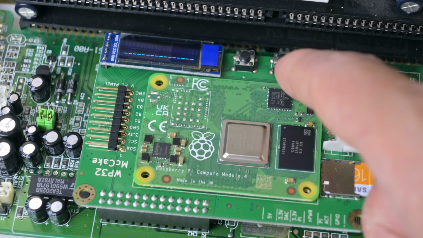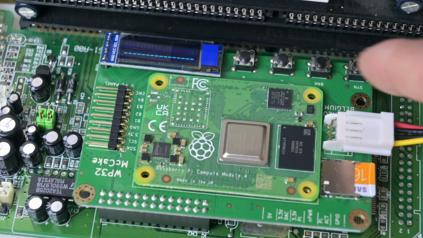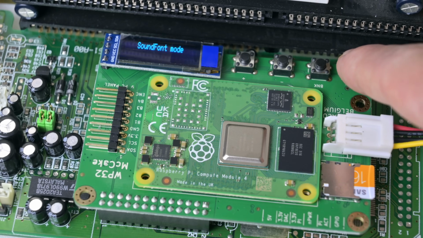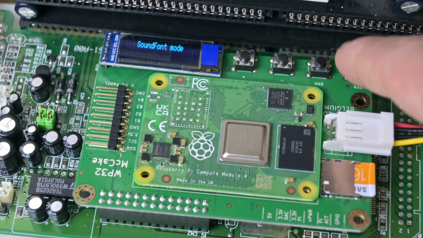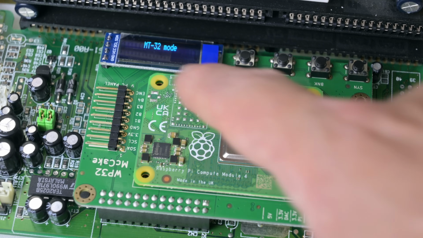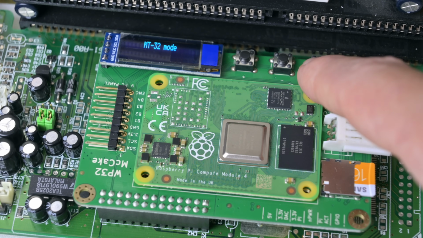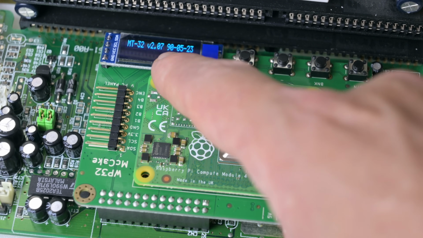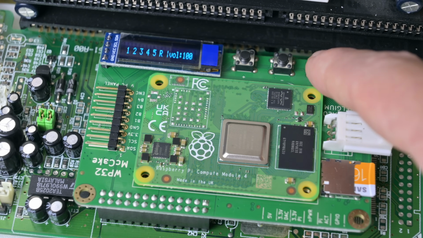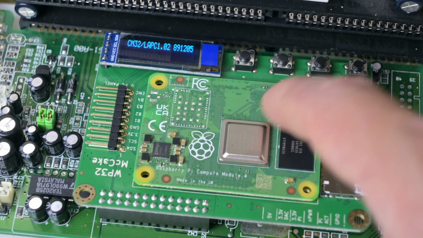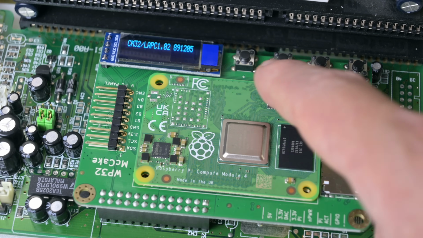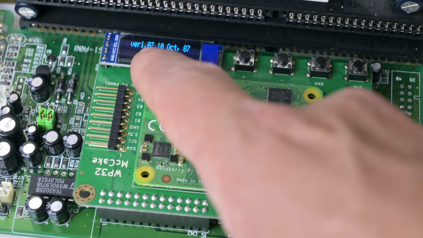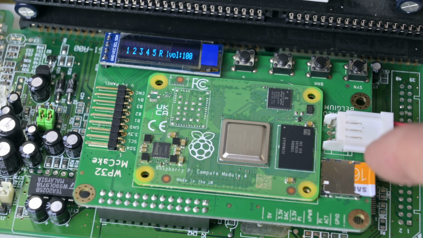There are 4 buttons here, and here we have a little screen. This button here toggles between MT32 mode and sound font mode. Let's go back to MT32 mode, and then the second button will toggle between the different ROM sets. So this is the 2.07, which is the new version. Press again, we've got the CM32L, and we press again. This is version 1.07, which is the old type.